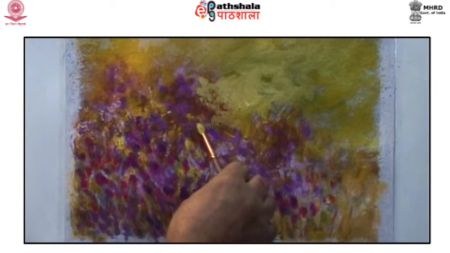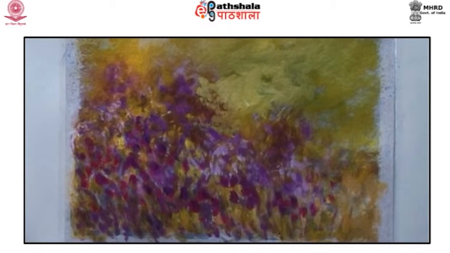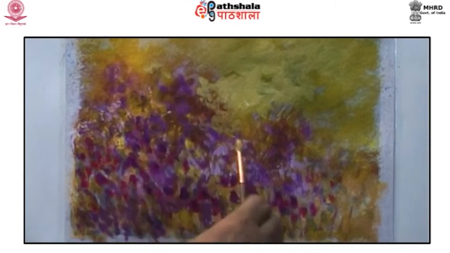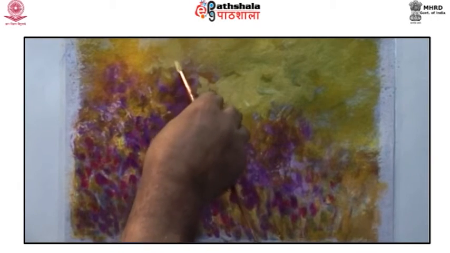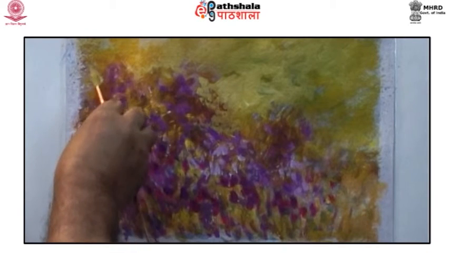Here we will try taking a strong yellow and painting in the middle, the area where we had planned to keep it blue earlier. A strong yellow, which is chrome yellow, is required here.